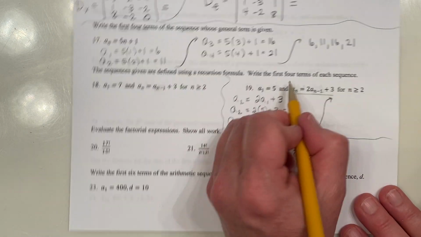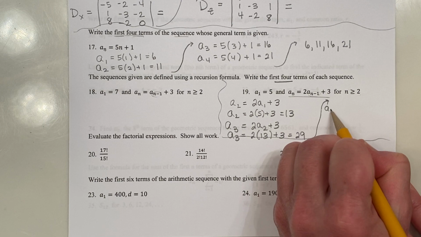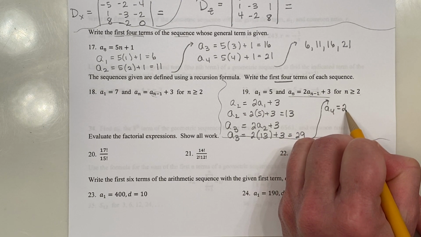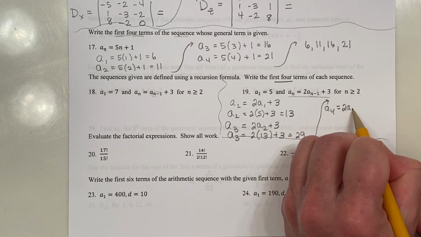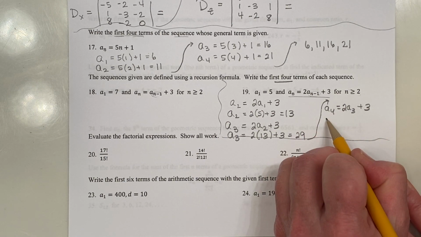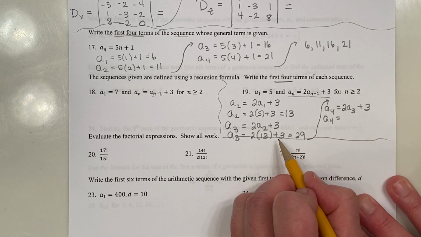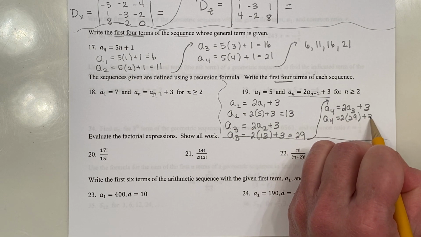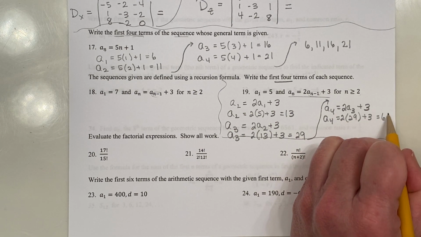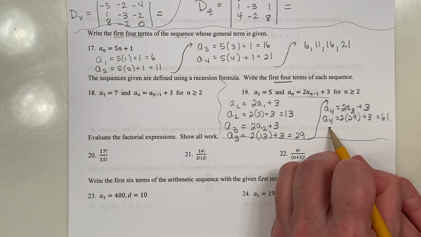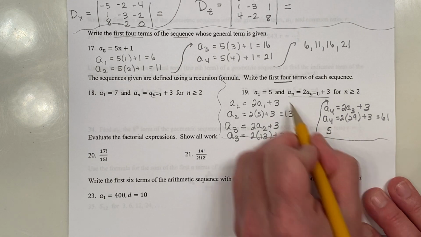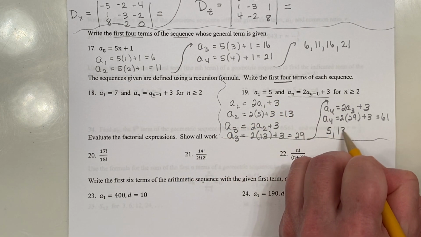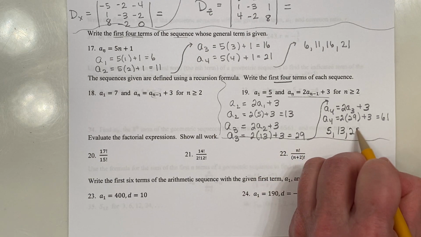And how many do I need? 4. All right, so the fourth term is 2 times the third term plus 3. But the third term was 29, so 2 times 29 plus 3. I think that's 61. So let's gather up these numbers. So I think that was 5, 13, 29, and 61.